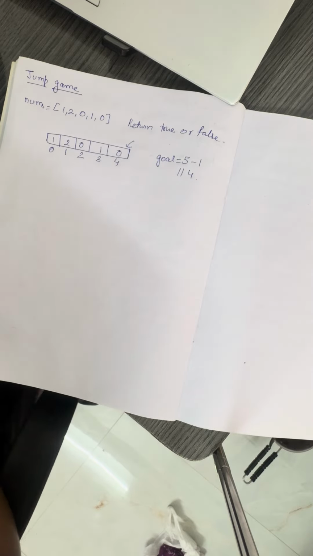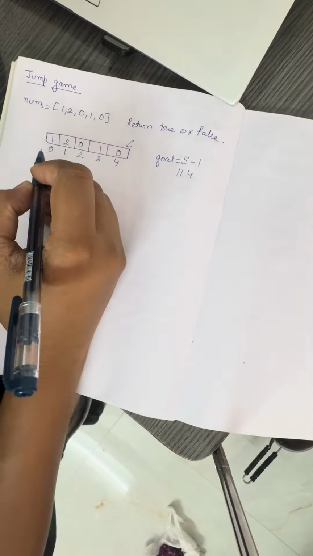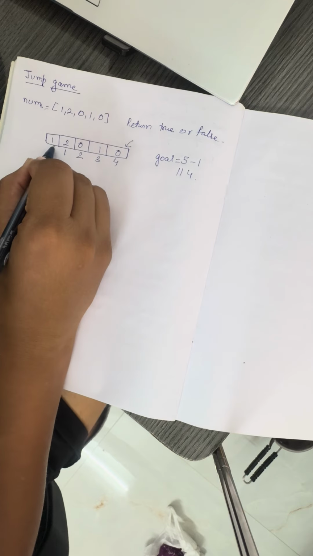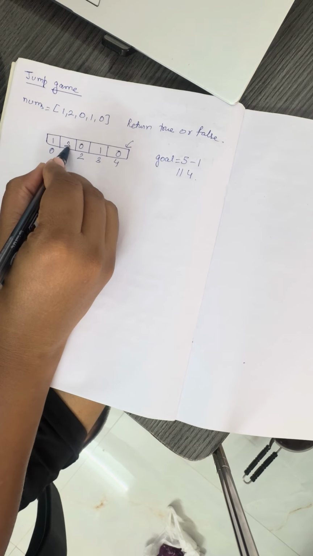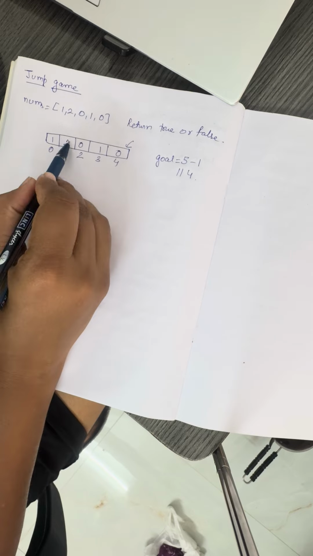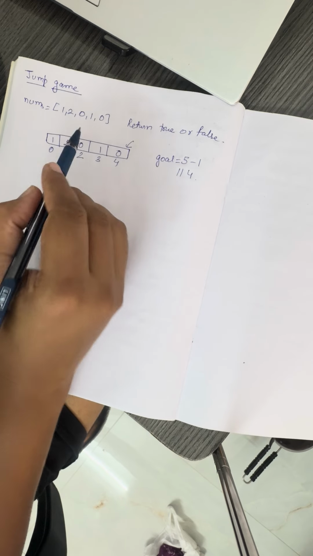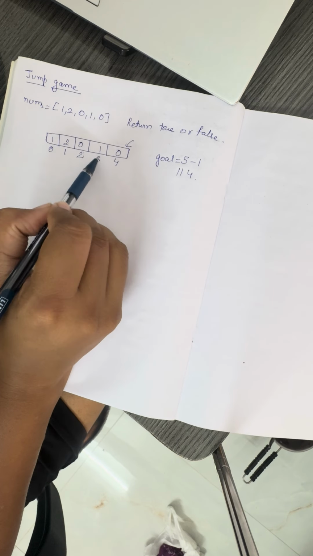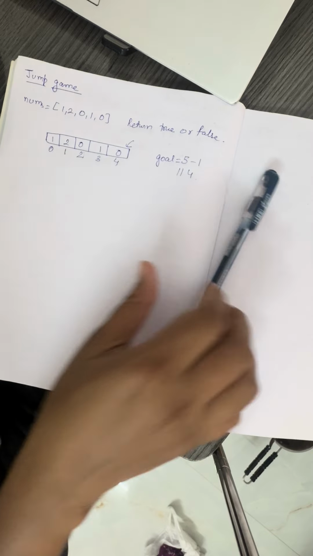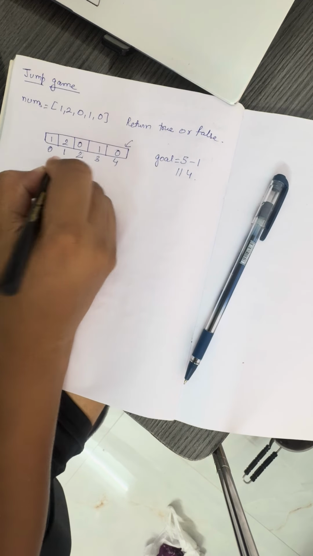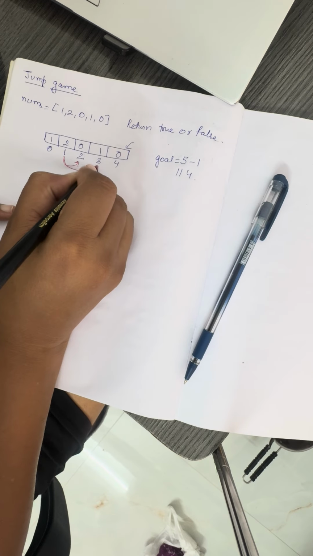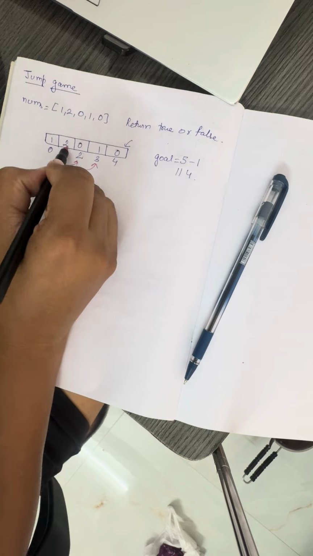So let's try to understand this question first. In this case, the first element is 1. So from 1 we can reach this position. The next element is 2. We can either go from here to index 2, or we can go from index 1 to index 3. Since the value is 2, we can either go from 1 to 2, or we can also go from the first index to the third index, because the value is 2.